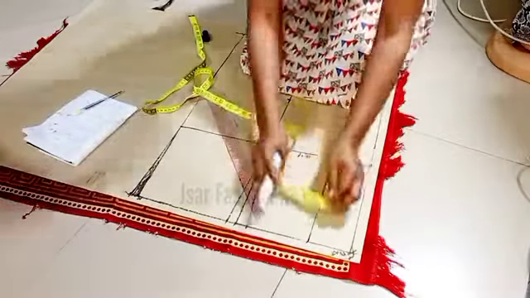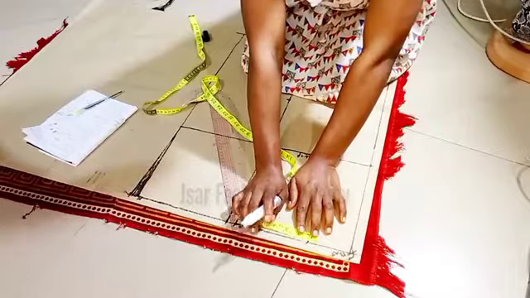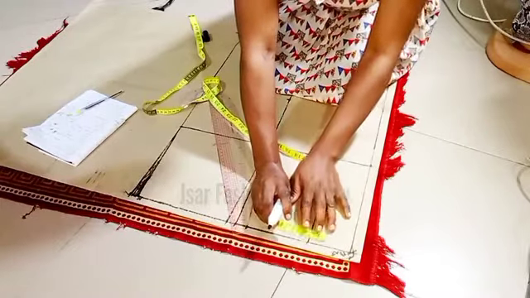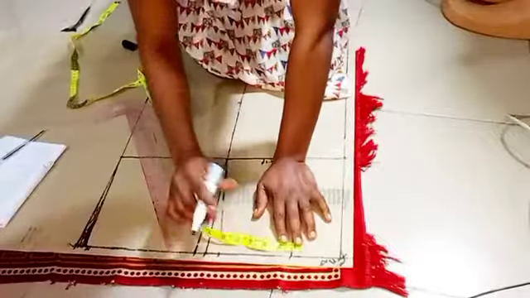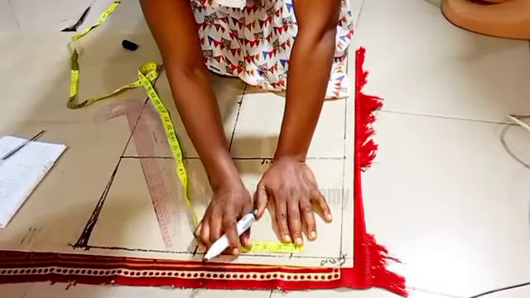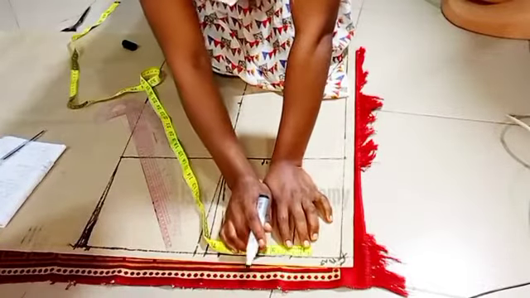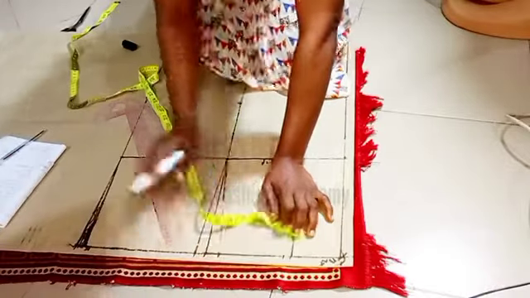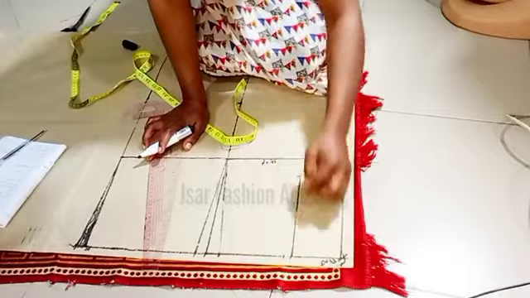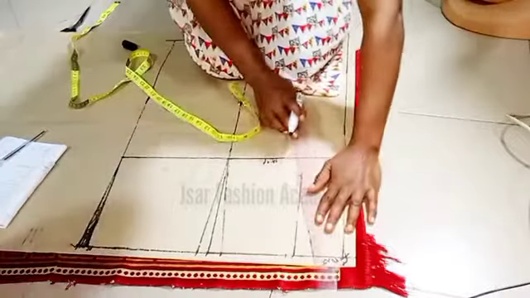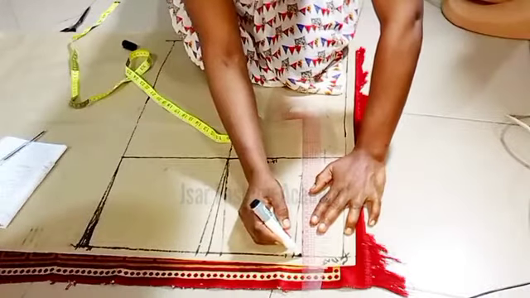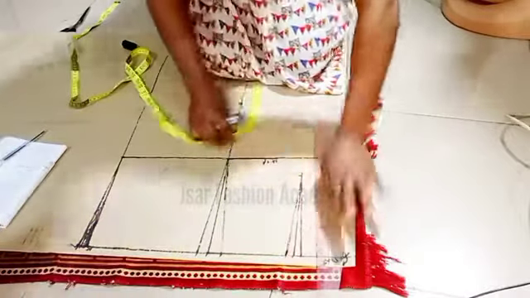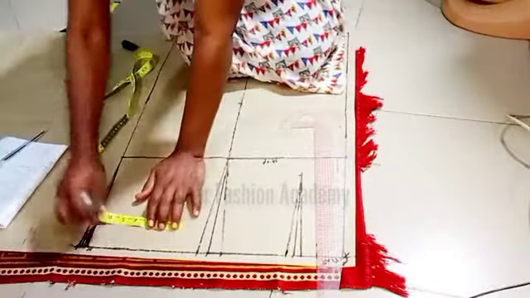So now remember we are taking in 1 inch, that is half inch on both sides of your dart leg here. So I'll be taking in half inch here. Okay, half inch on both sides of your dart leg. So half inch here and half inch here. So we're going to be connecting this to this point here. Okay, so half inch here, you're going to be connecting it all the way down to where your dart leg stops.